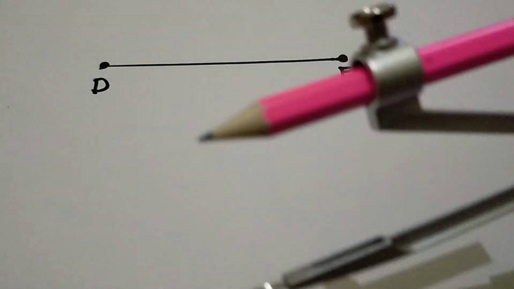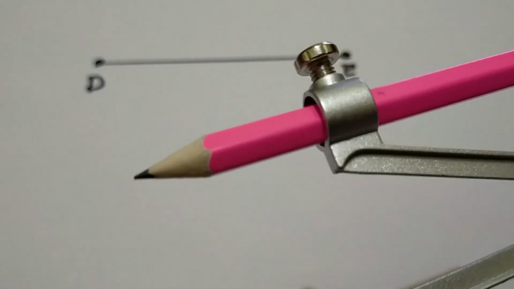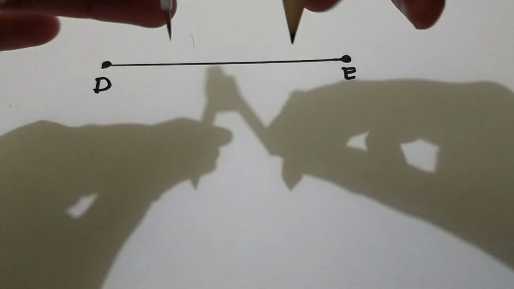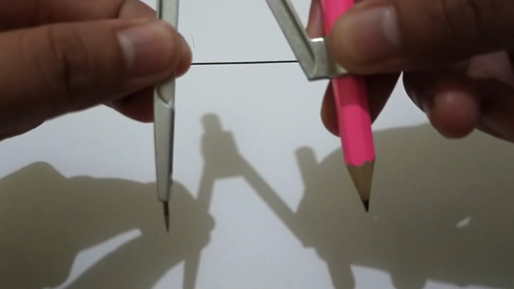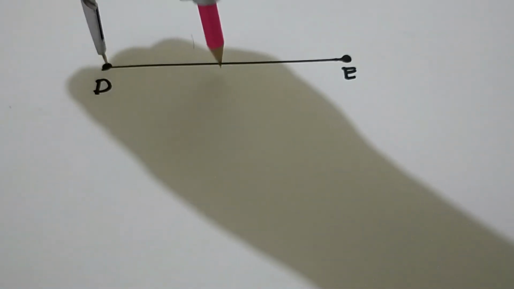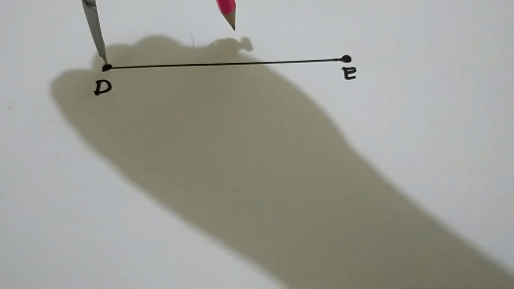Again, please prepare your compass with you. Compass is essential. So using the center D and radius R, which is more than half of DE, draw two arcs on both sides of DE. You have to adjust the opening of your compass a little bit so that it is more than half. Just estimate. Its opening is more than half of this line segment DE.